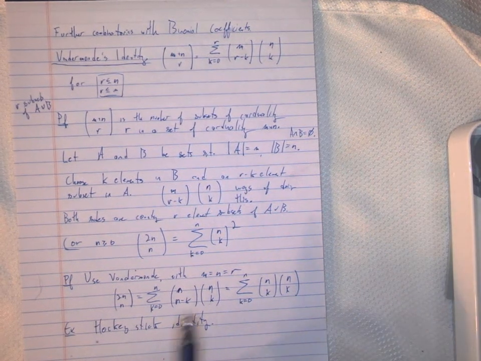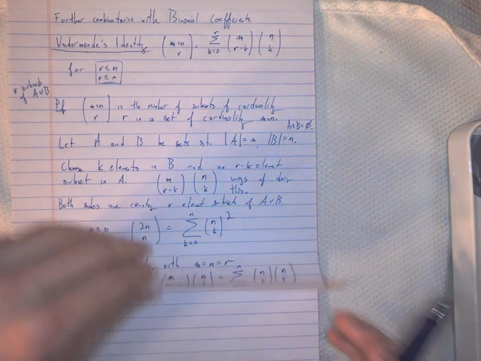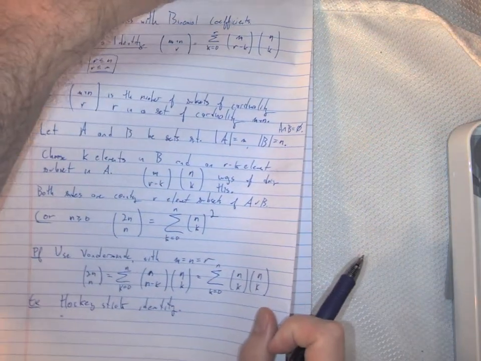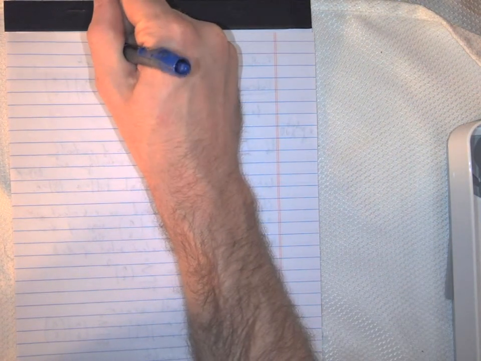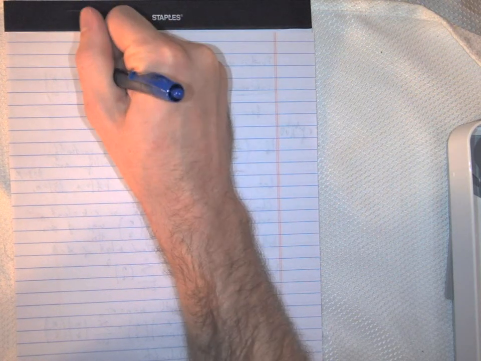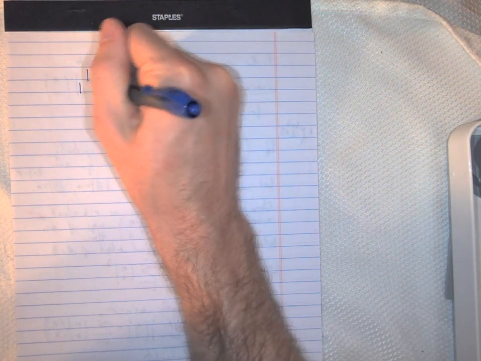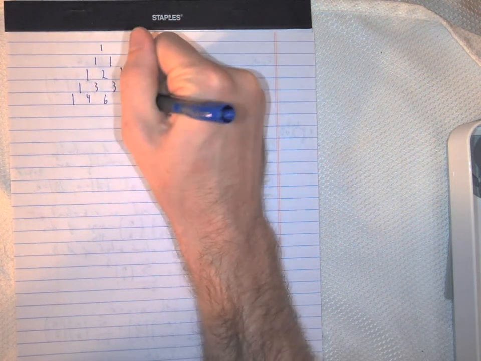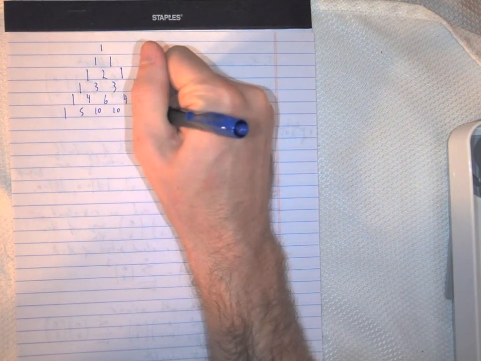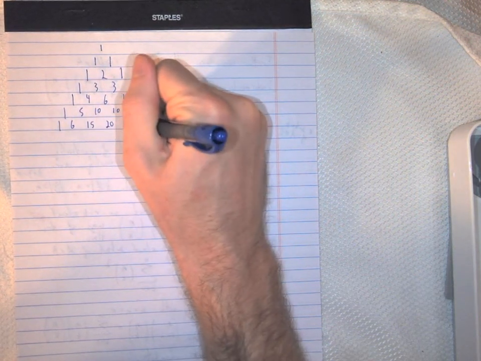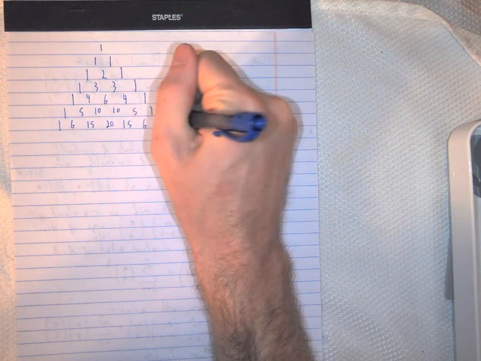Maybe I ought to do an example of what the hockey stick identity is first before we write down a formula and start proving. Let me write Pascal's triangle. So Pascal's triangle looks like this. 1, 1, 1, 1, 2, 1, 1, 3, 3, 1, 1, 4, 6, 4, 1, 1, 5, 10, 10, 5, 1, 1, 6, 15, 20, 15, 6, 1, etc., etc.